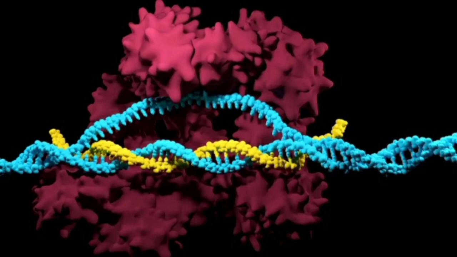Incomplete dominance is where neither allele is completely dominant, resulting in a phenotype that is a blend of the two. For example, a red flower crossed with a white flower produces pink flowers. So what is codominance? Codominance is where both alleles are fully expressed in the phenotype. For example, AB blood type.